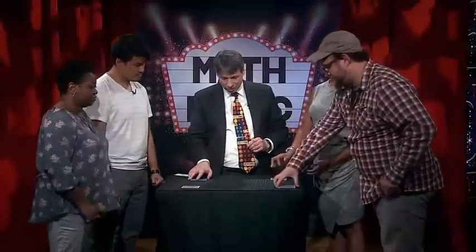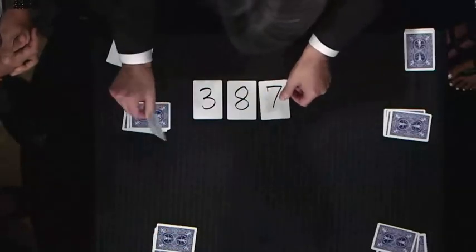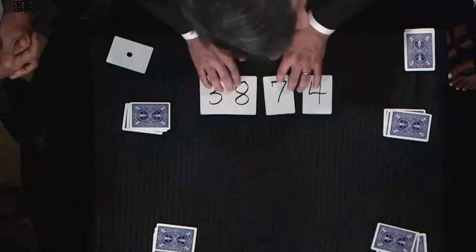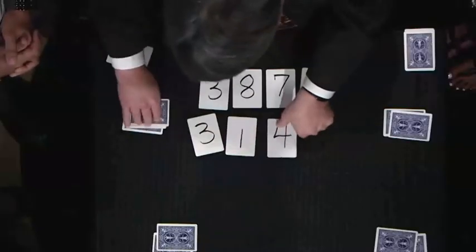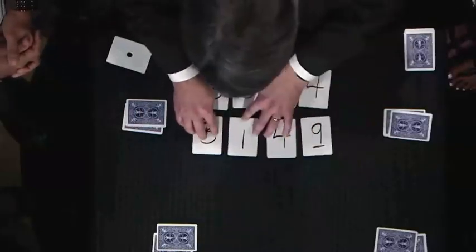What I'm going to do is create 4 four-digit numbers. And Andrew, I'm going to ask you to add up these four-digit numbers as they are created. Okay, so our first number here is 3874. Our second number is 3149.